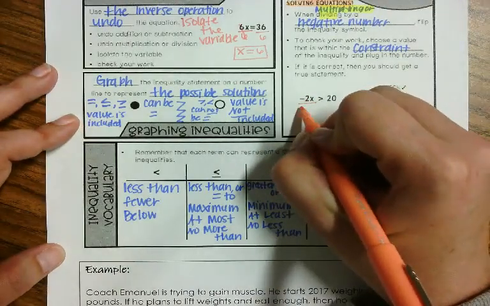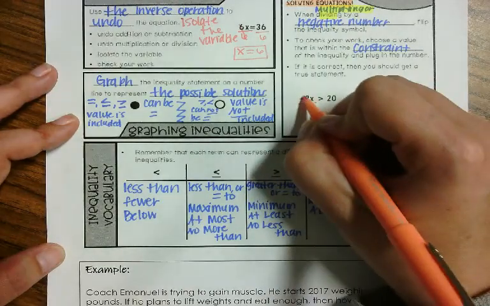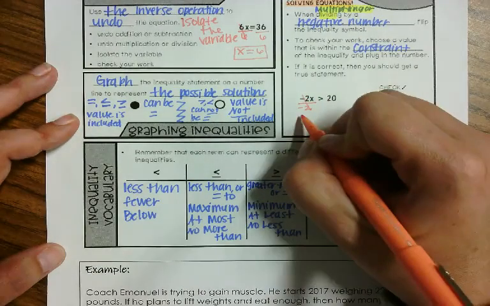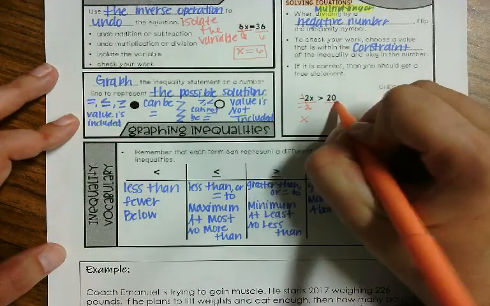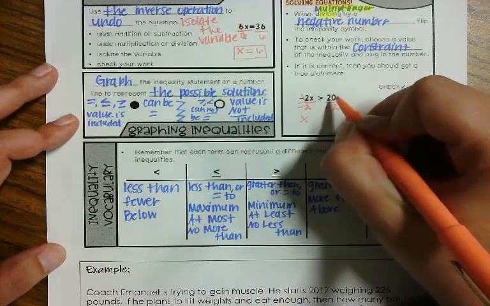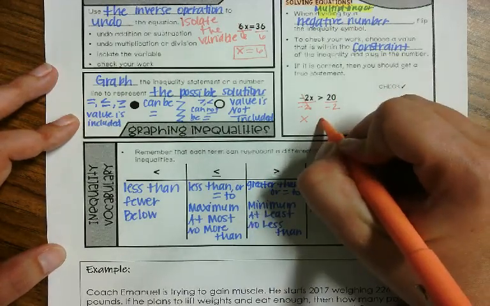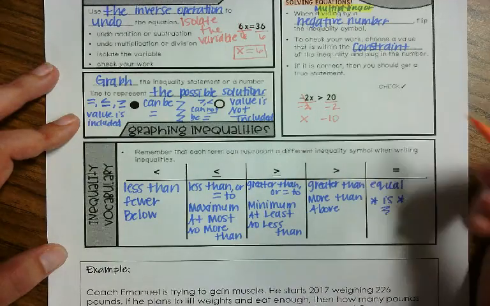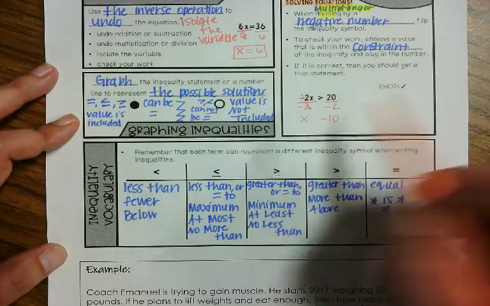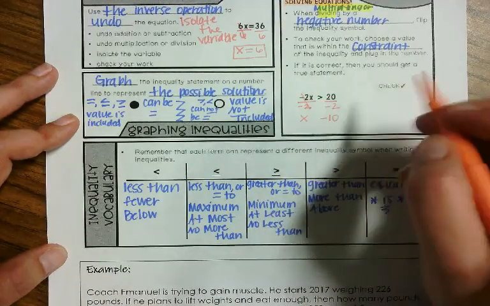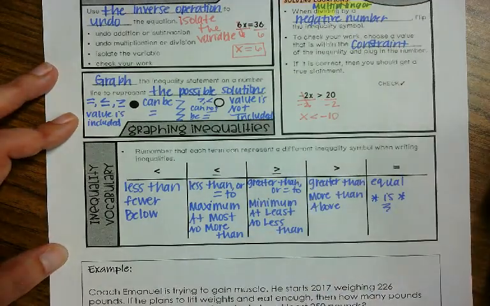The inverse is going to be dividing by negative 2. Negative 2 divided by negative 2 is 1, and we write one variable as just the variable. And then we'll make the same change over here. So 20 divided by negative 2 is negative 10, and because the change I made was to divide both sides by a negative number, I'm going to flip the inequality symbol to become less than.